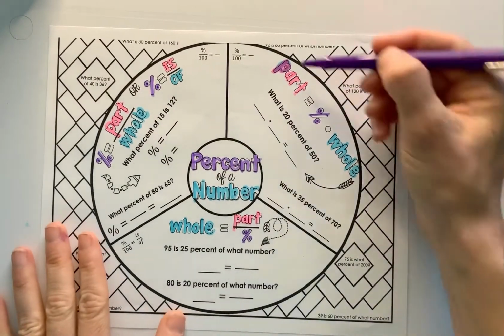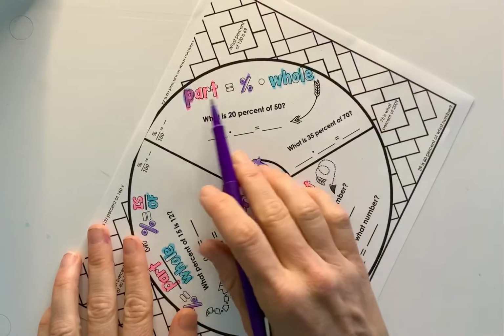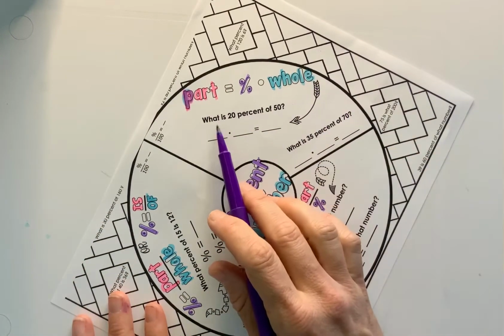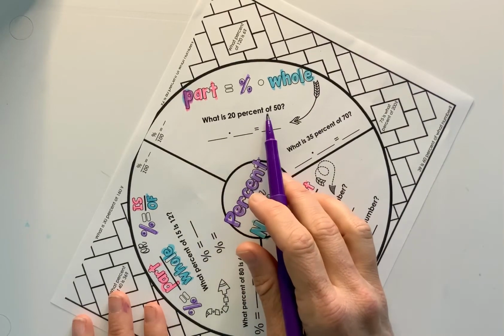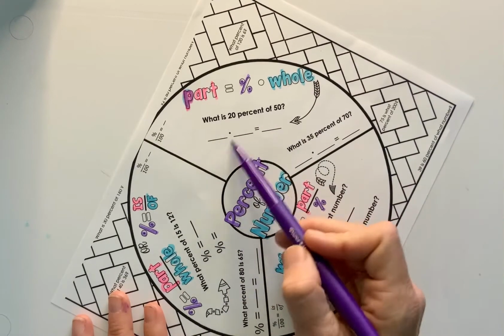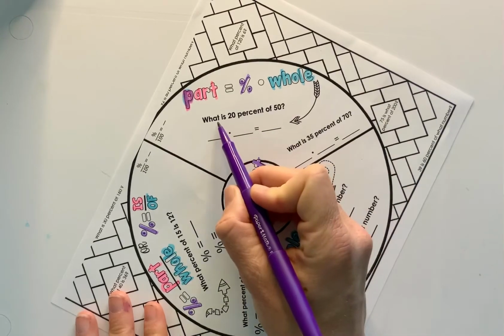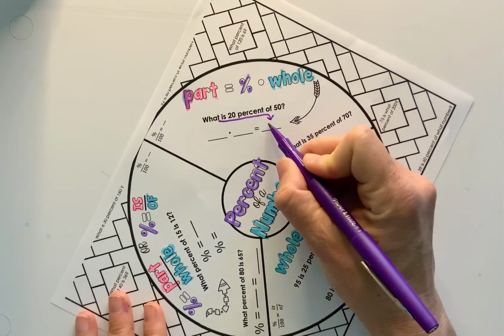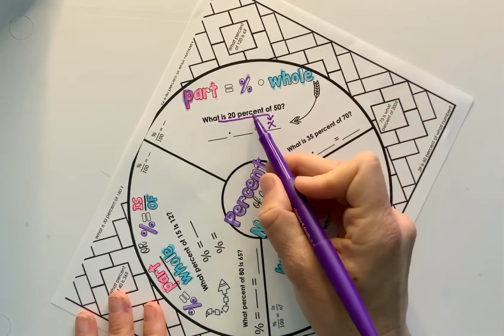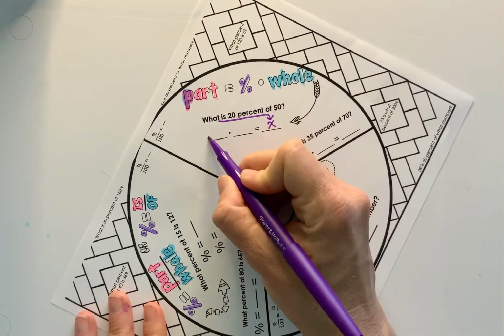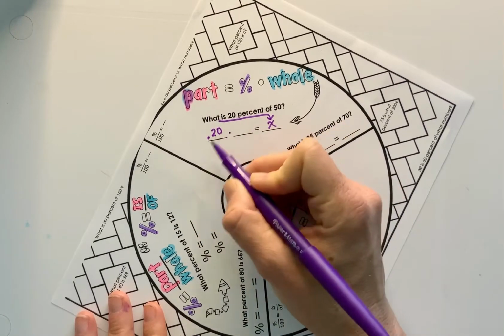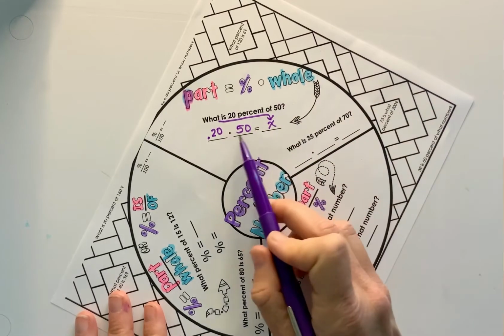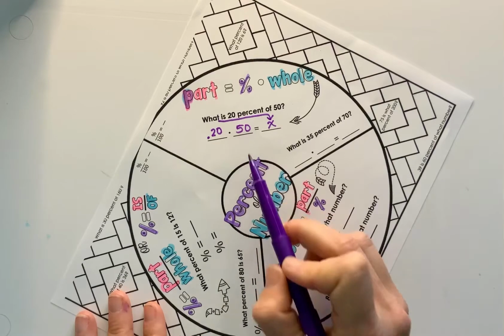So we'll start with this side. The part equals the percent times the whole. This is the formula that you know. So we're going to go ahead and use it to find what is 20% of 50. Now we have this set up in the other way. So what is, that's going to be over here. That's going to be our x. 20%, that's going to be 0.2 or 0.20 because it's 20 out of 100. Of 50. There we go. So times, and then 50, that's my whole.